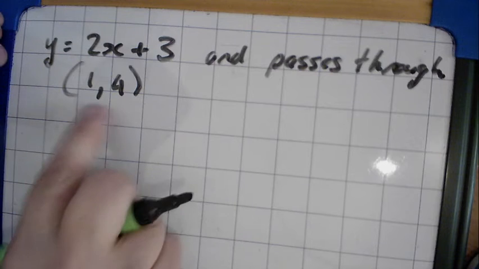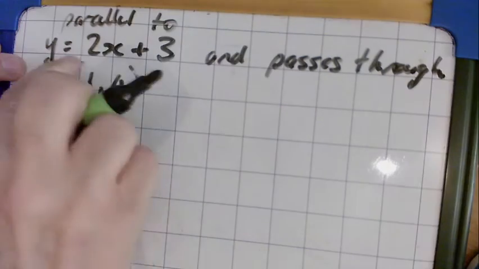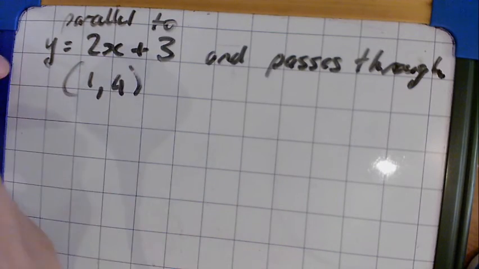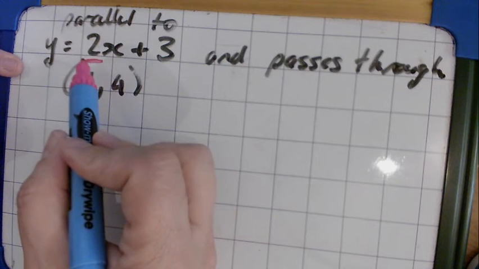So this is hinging on what we did before. So if it's got to be parallel to y equals 2x plus 3, it must have the same gradient as 2x plus 3. Well, what is the gradient? Well, the gradient of 2x plus 3 is 2. So I need to make sure it's got that as its gradient.